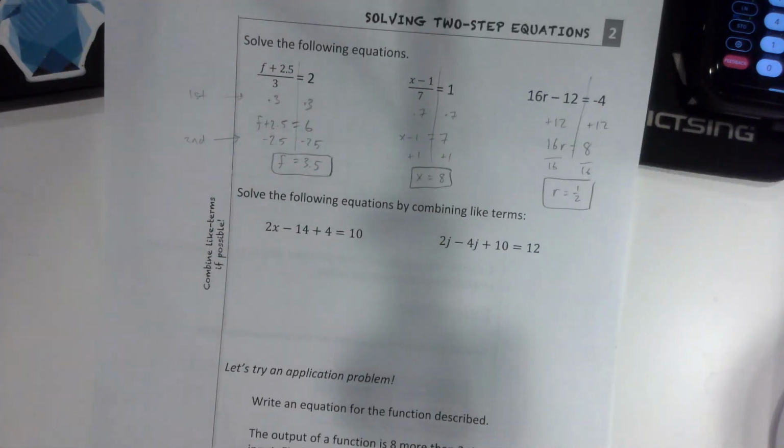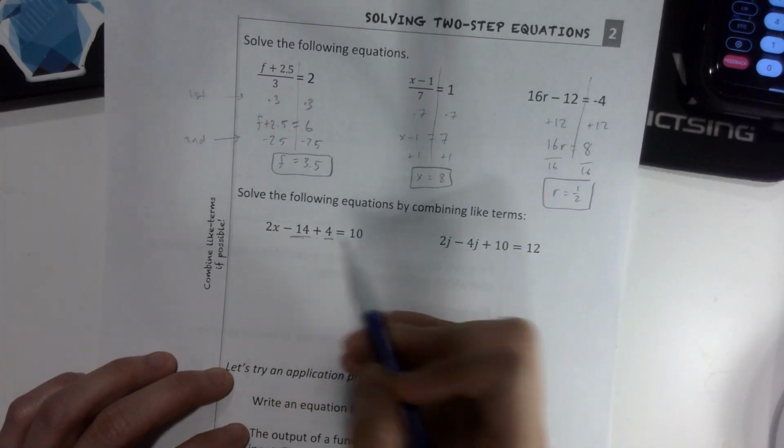Okay, solve the following equations by combining like terms. Sometimes it seems like there's more than 2 steps, but one of the steps is actually combining like terms or distributing or doing any of the other things that we've already covered. Here, we have like terms.